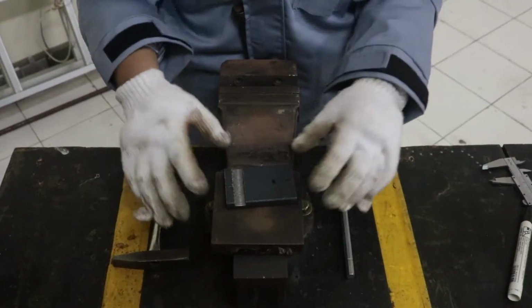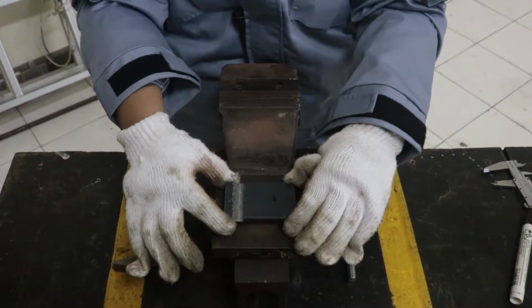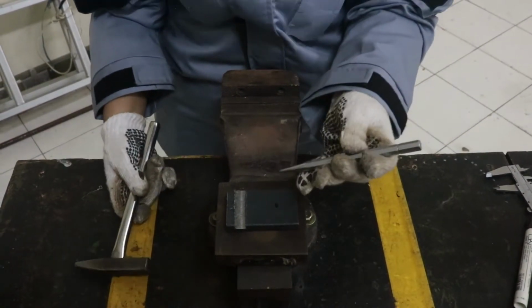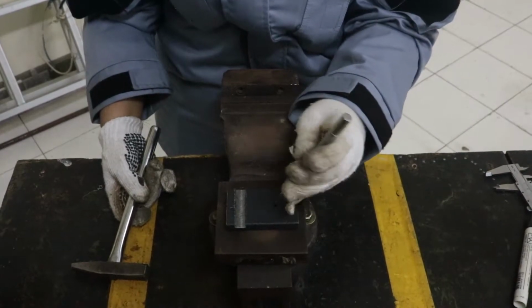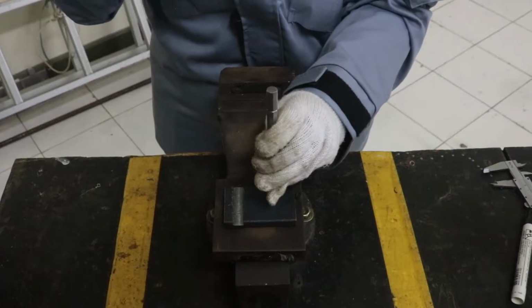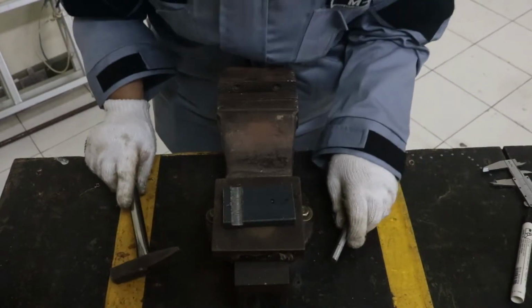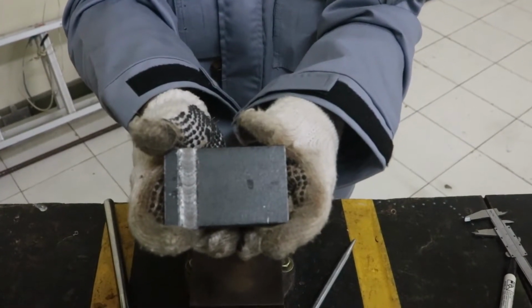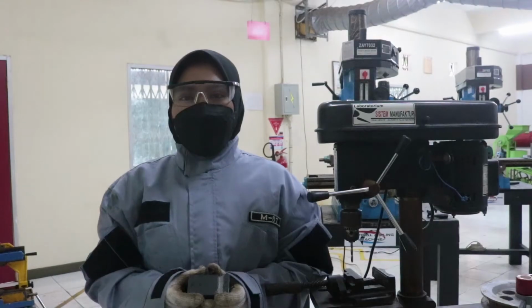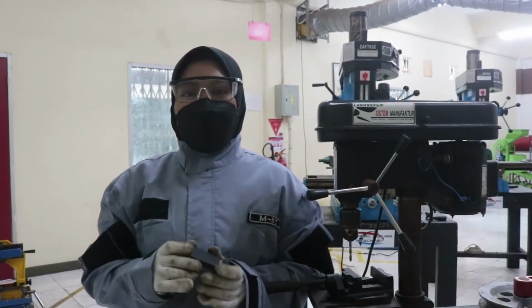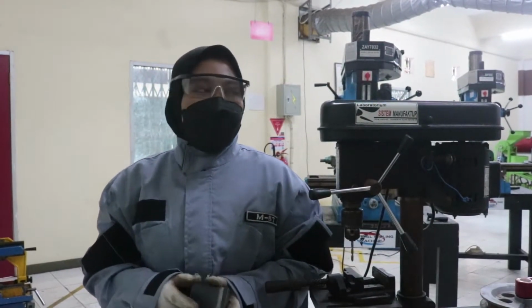The second step is to do the punching by placing the workpiece on the vise. Then do the punching using a pin punch and hammer. Do the punch right at the point that has been given before. The following is the result of the pin punching. The workpiece that has been punched will then be lightly drilled. The following is the drilling machine that will be used.